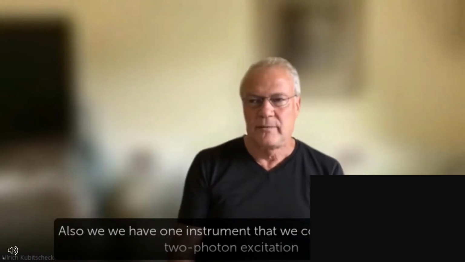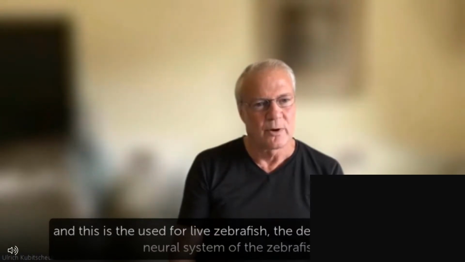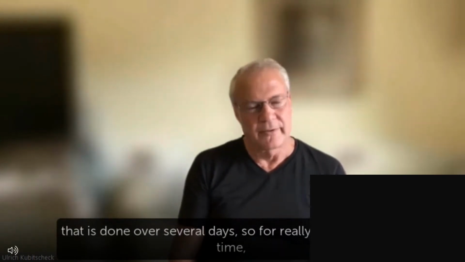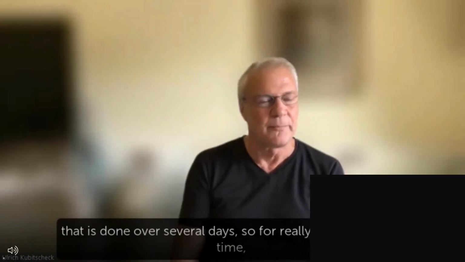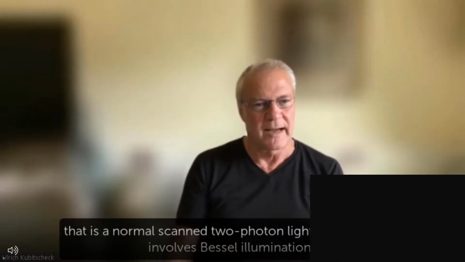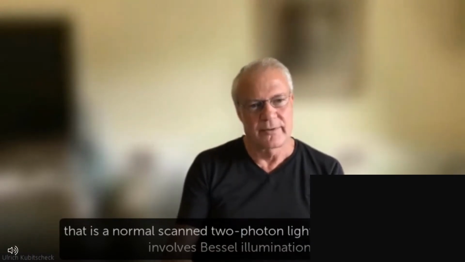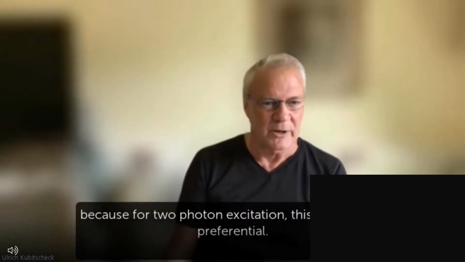But also we have one instrument that we constructed using 2-photon excitation, and this is used for light sheet imaging of zebrafish, the development of the neural system of zebrafish that is done over several days, so for really long periods of time. That is a normal scanned 2-photon light sheet that also involves Bessel illumination, because for 2-photon excitation this is especially preferential.